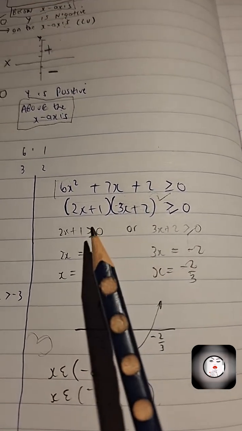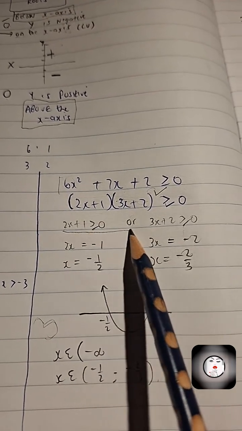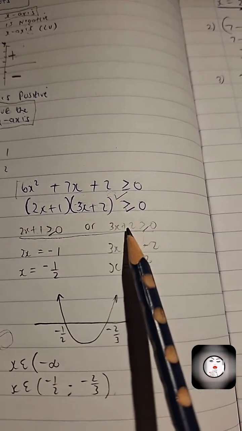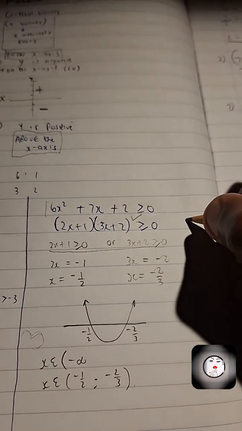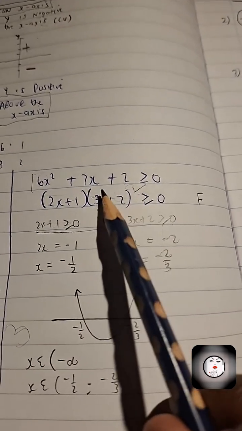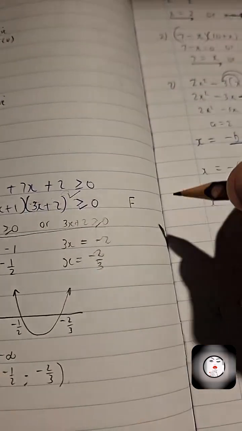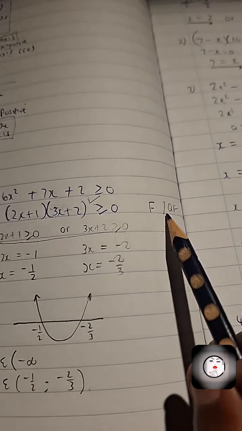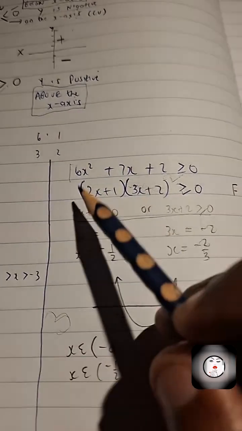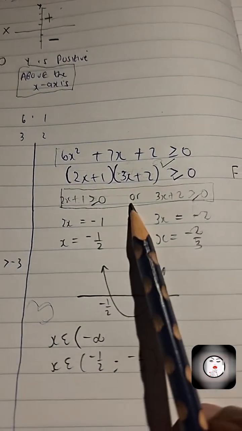Then we move on to this step. This is a step that we ought to avoid. You said 2x plus 1 is greater than or equal to 0, or 3x plus 2 is greater than or equal to 0. With inequalities, the minute we are solving a quadratic inequality, after we have it in standard form, we either factorize it, or if we can't factorize, we use the quadratic formula to find what we call the critical values. Are you with me? Yes. So this step is an unwanted step.